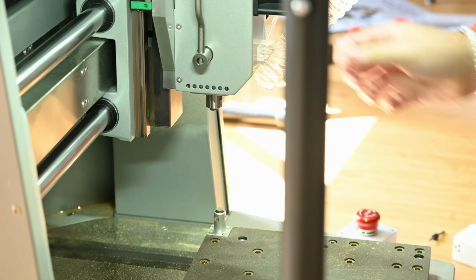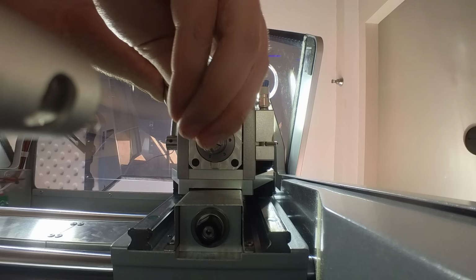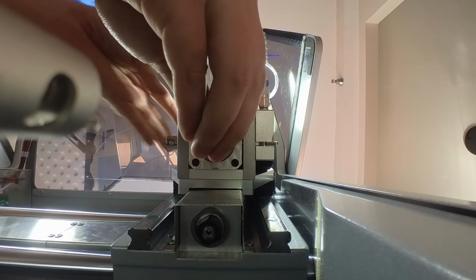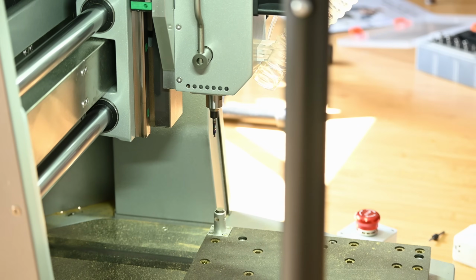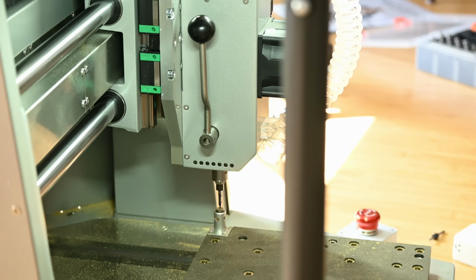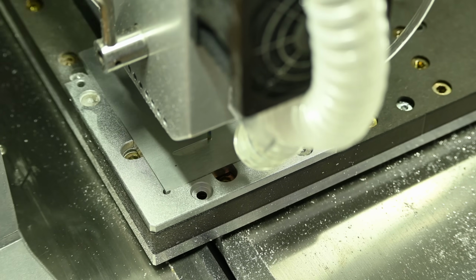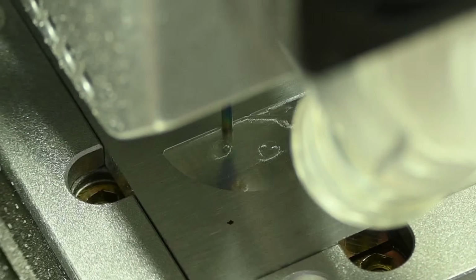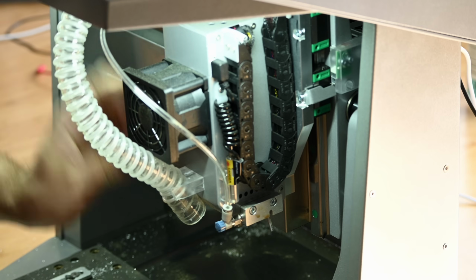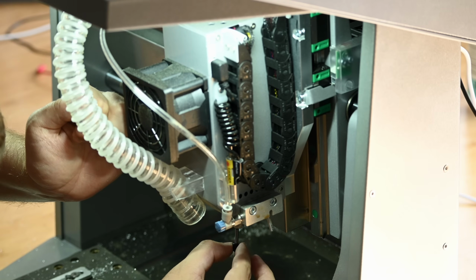One of the selling points of this mill is that apparently a lot of them aren't easy to change tools. This one's super easy to change tools. It actually does it automatically if you want, but I'm going to do the manual approach. It's then going to do this roughing pass following our G code. Just beautiful. And then when it's time for the detail pass, you swap it out again with the detail tool.